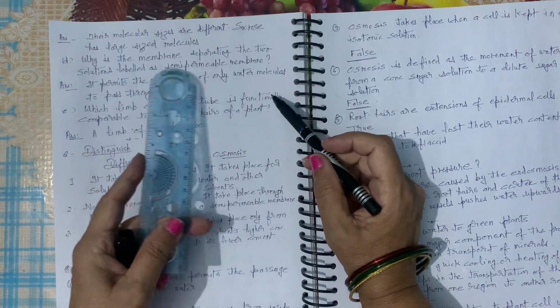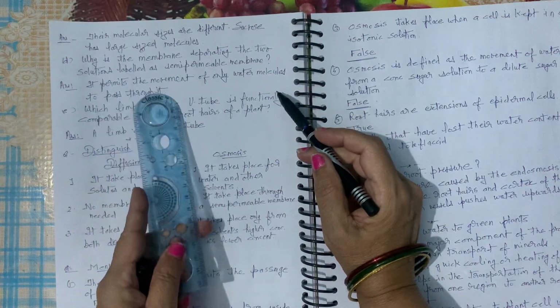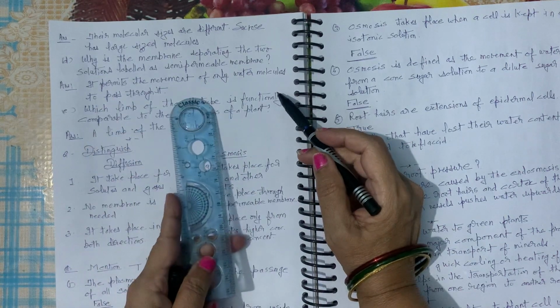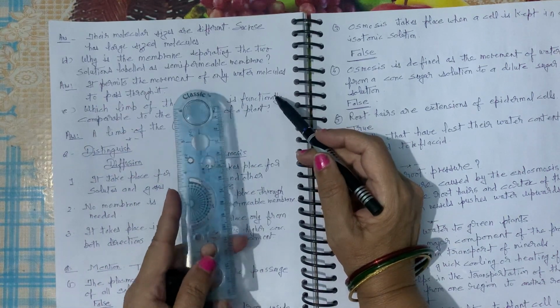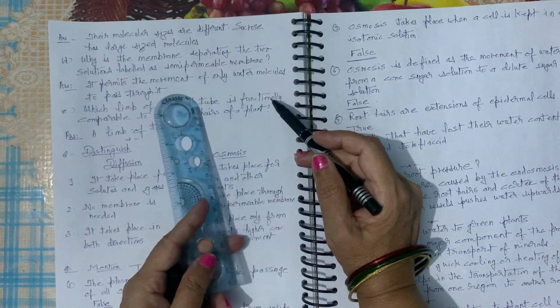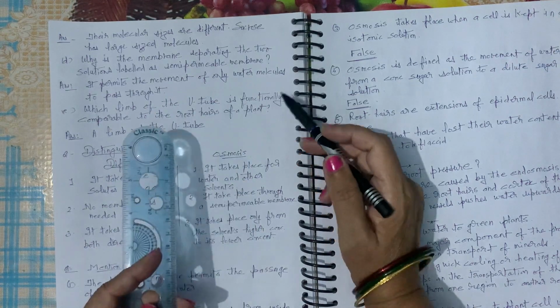Why is the membrane separating the two solutions labeled as semi-permeable? Because it permits the movement of only water molecules to pass through it. इसमें water means solute and solvent. Through this movement, only solvent is able to pass from one part to the other, not the solute molecules.